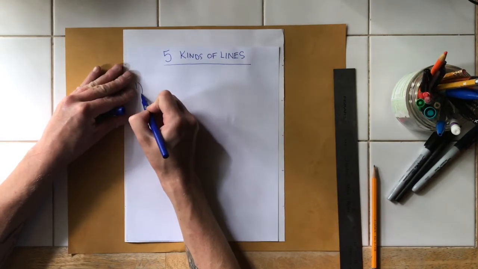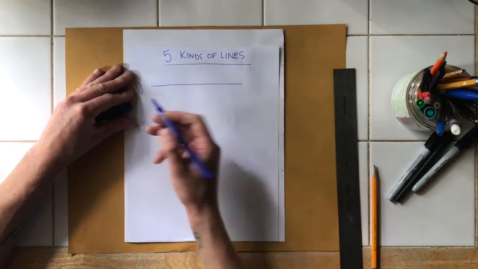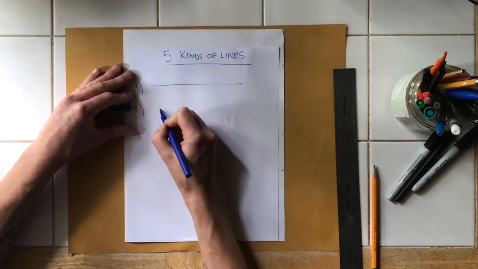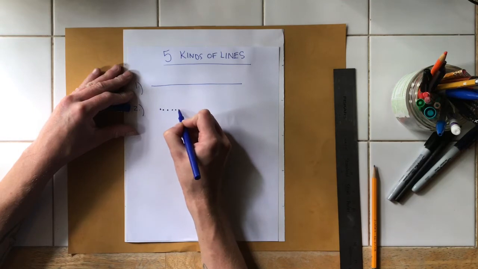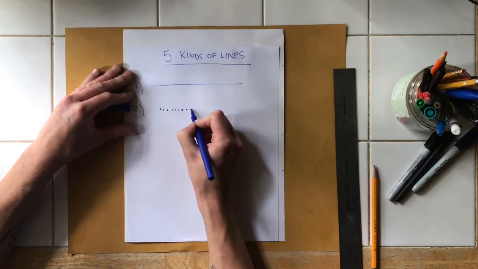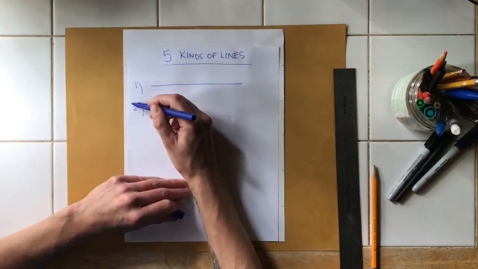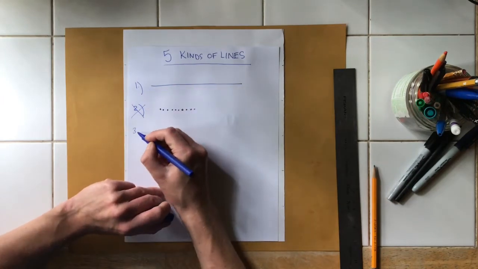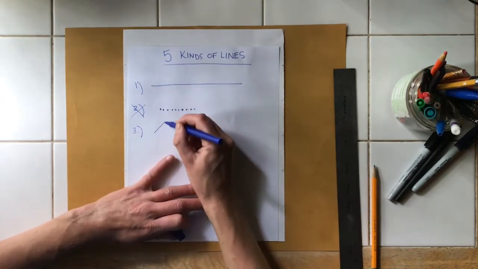So we've got straight line, we have dotted line. I'll tell you right now, dotted line is not gonna work out so well for this project. I would not recommend it. It needs to be a connected line.